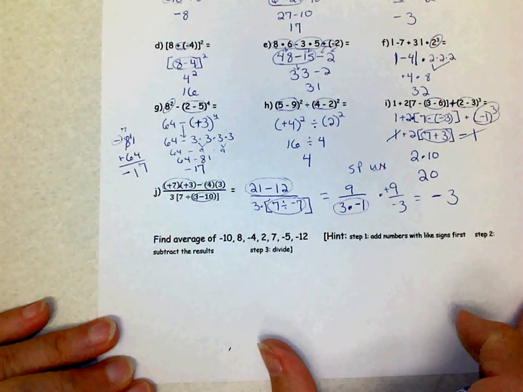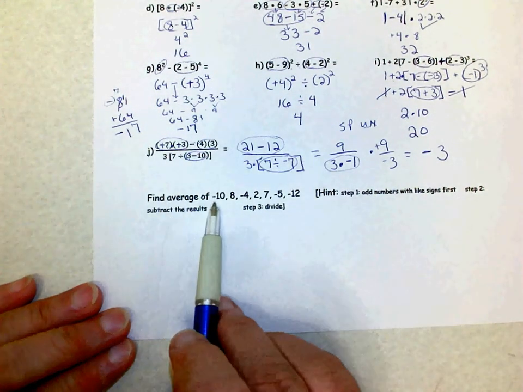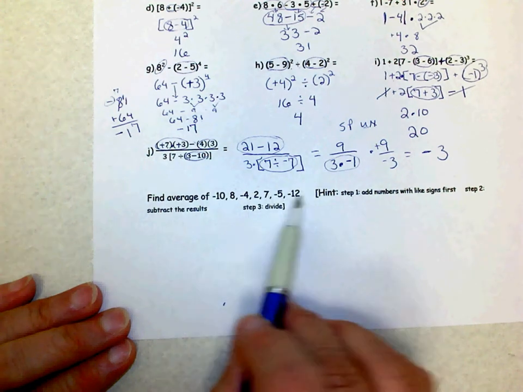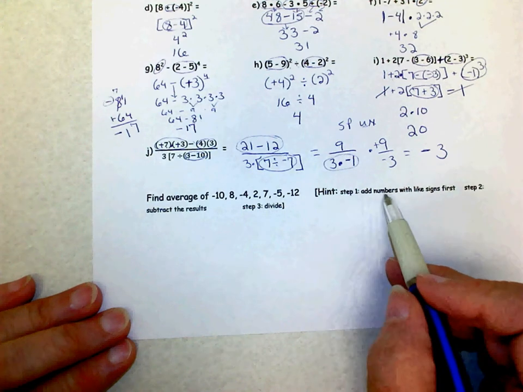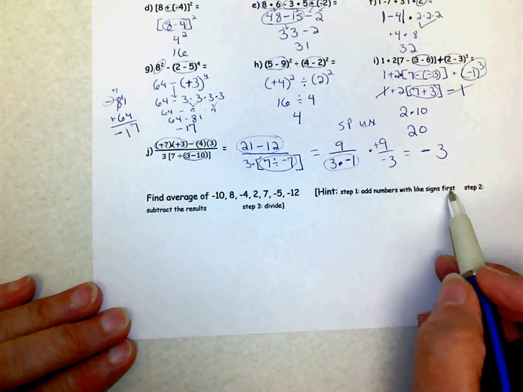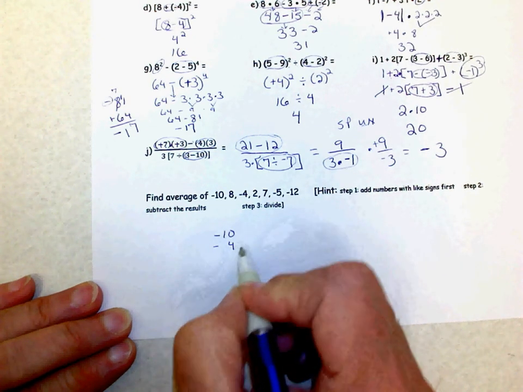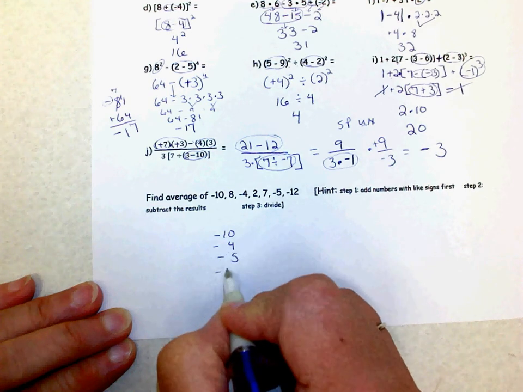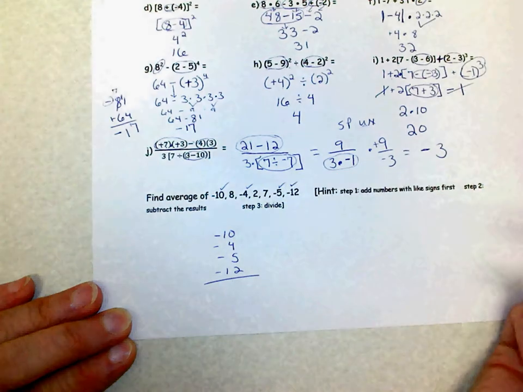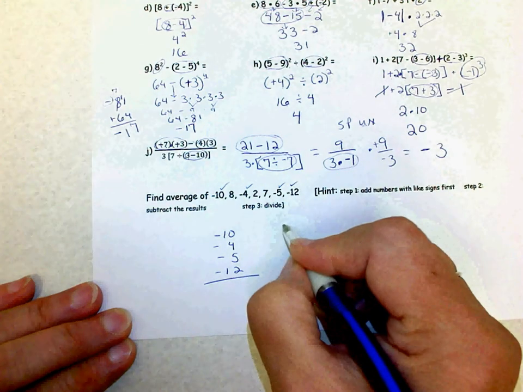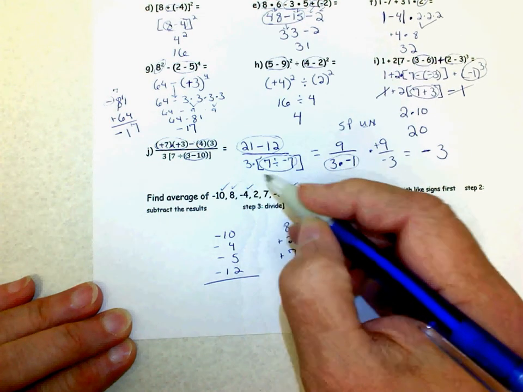Now this last one. Finding the average of positive and negative numbers all together, or mixed together like this. Hint, step 1, add your numbers that have like signs first. So I'm going to just stack them. Negative 10, negative 4, negative 5, negative 12. So it takes care of all of my negative numbers. Now I'm going to take my positive numbers. 8 plus 2 plus 7. 8, 2, and 7. Now I'm going to add these.